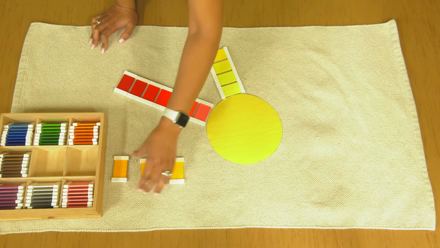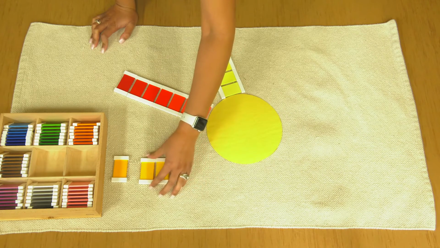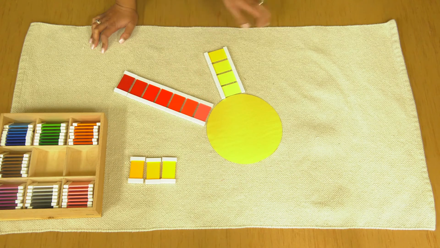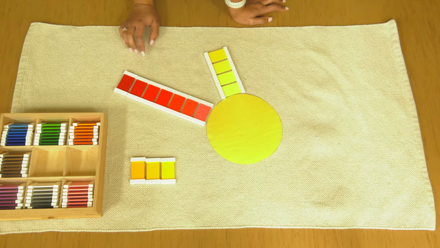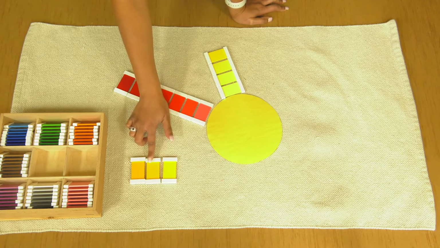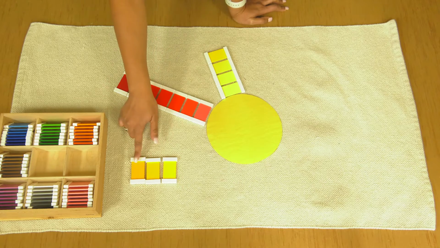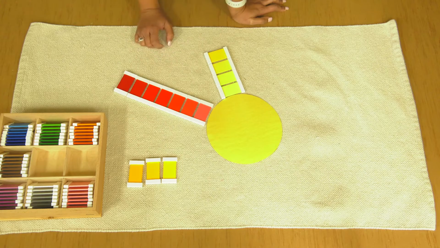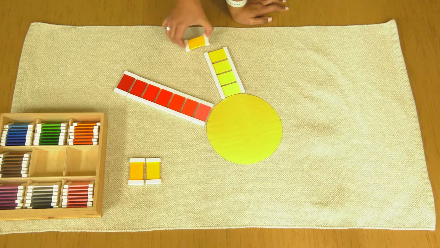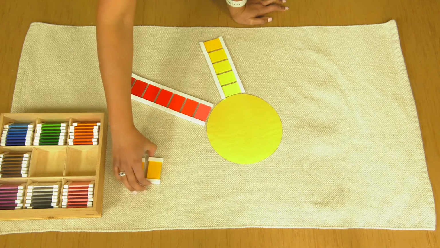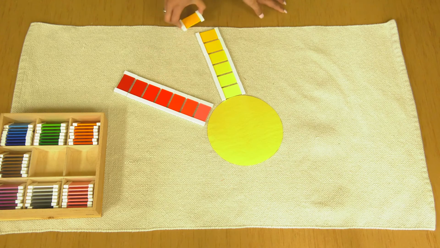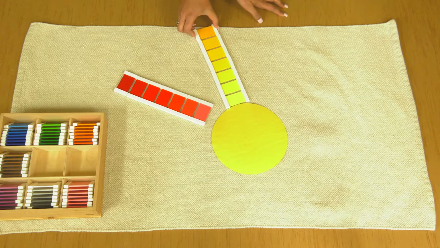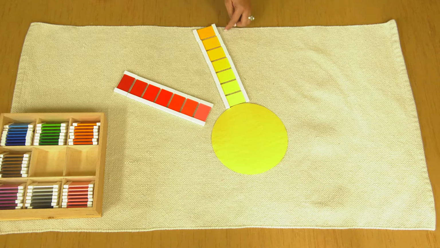I have a few more yellow. They almost look the same. But this one is lighter than this one. This one is darker. This one is darker than this one. This is lightest. This is the next lightest. And dark. Lightest to darkest.